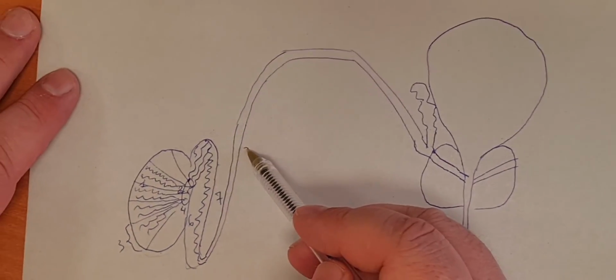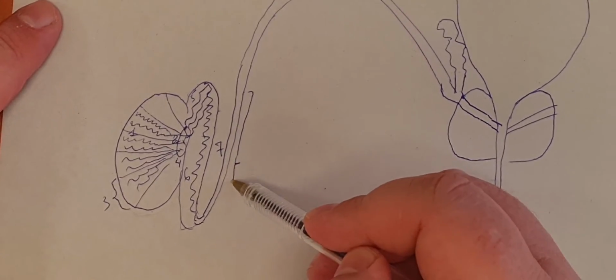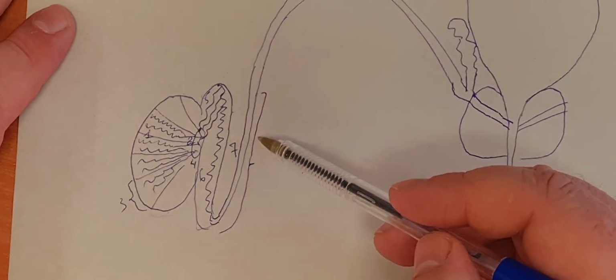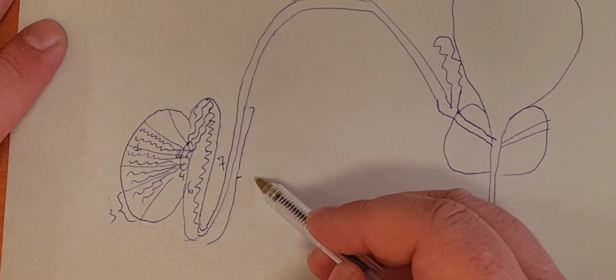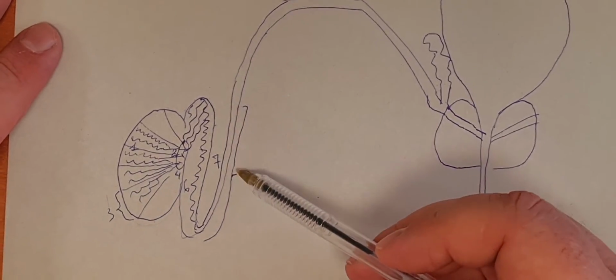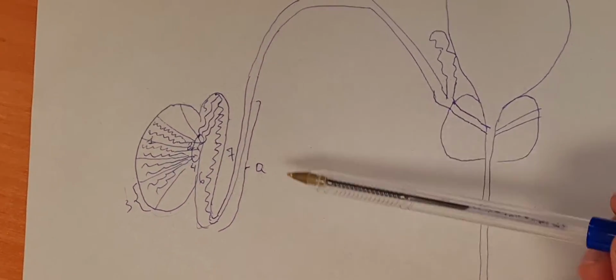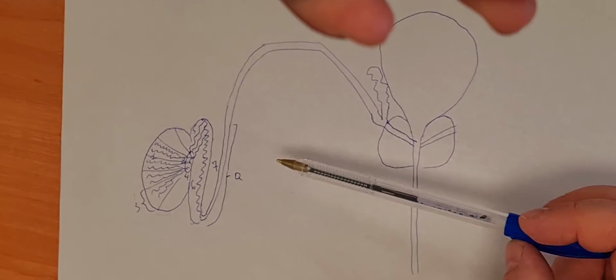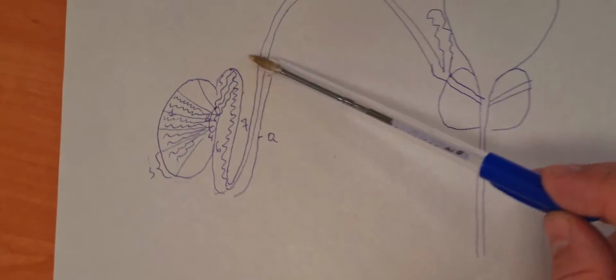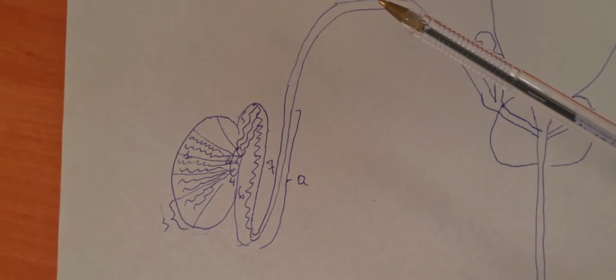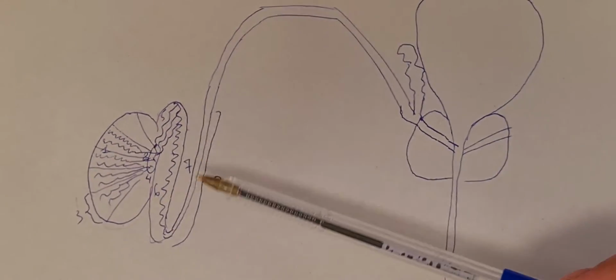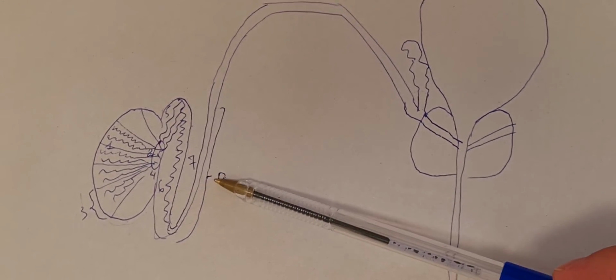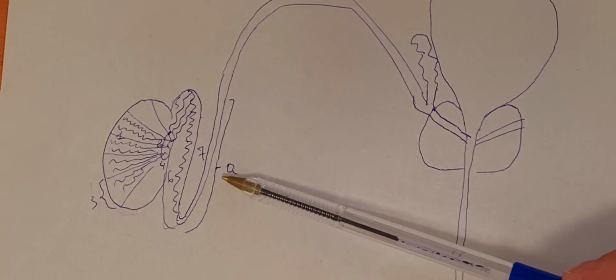And this duct has 4 parts. In your book, the first part of the deferens duct is pars testicularis, because it is behind the testis, letter A, but the new international name of this part is pars scrotalis, because it is in the scrotum. If you answer pars testicularis, that is correct, but it is the old name. The new, international name is pars scrotalis, in the scrotum.